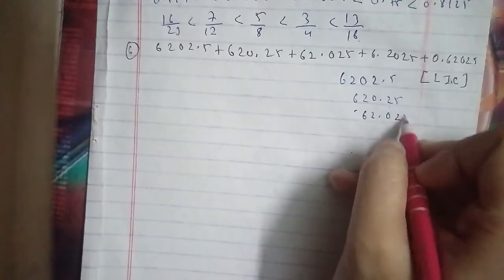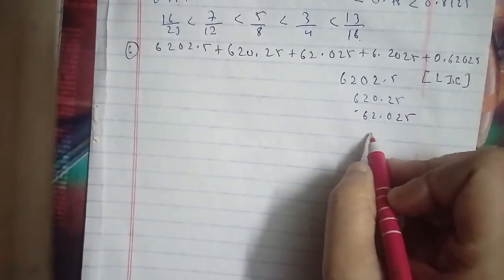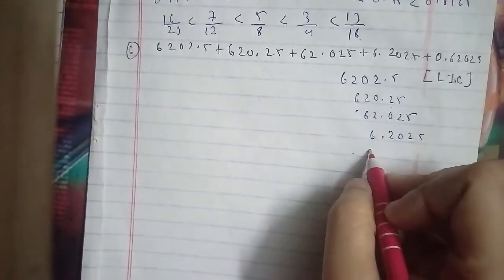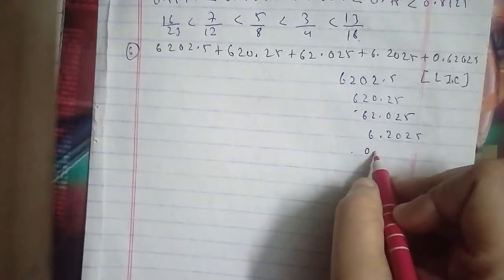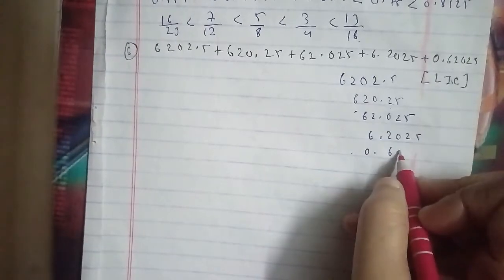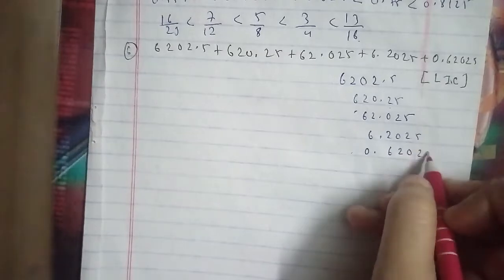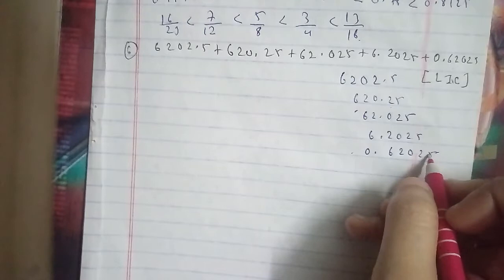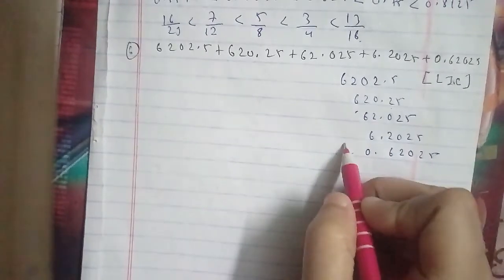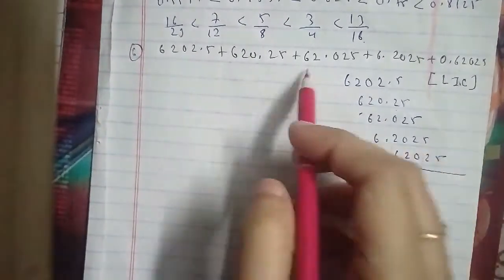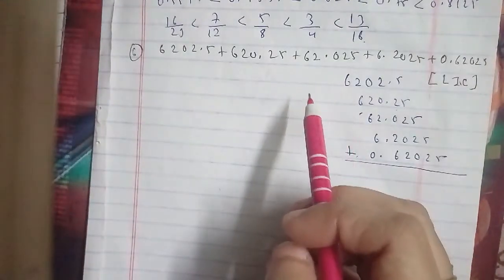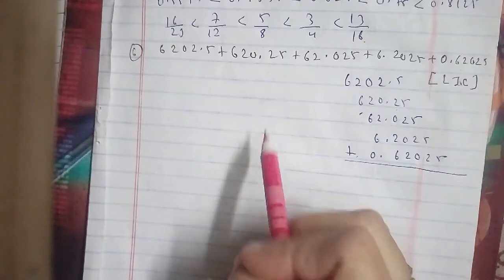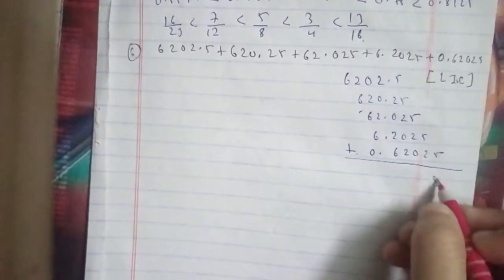That is 5 here, 5 plus 2 is 7, 5 plus 2 is 7, then 7 plus 2 is 9 here. Then we have 2 plus 2, that is 4, plus 6, that is 10. Then 6 plus 2 is 4, 10 plus 5 is 15, and 1 carry.